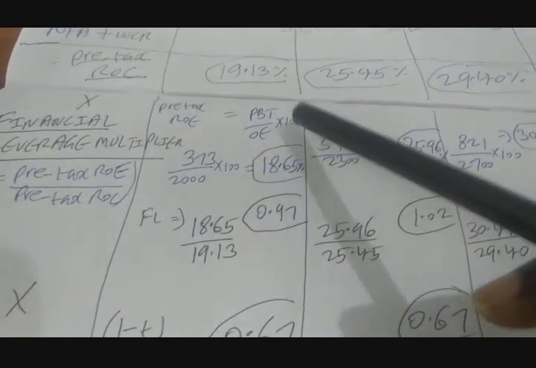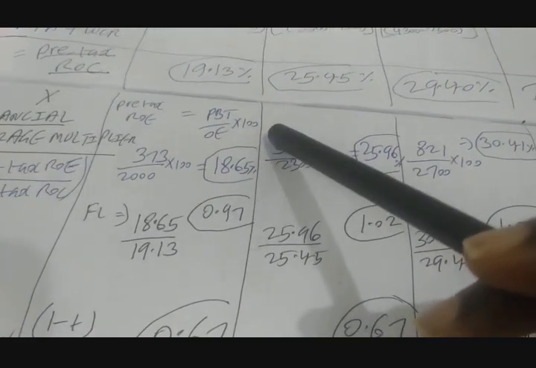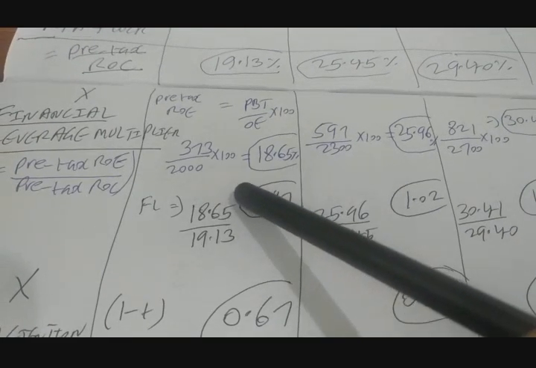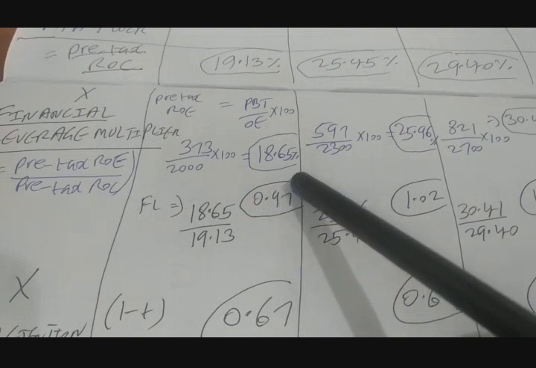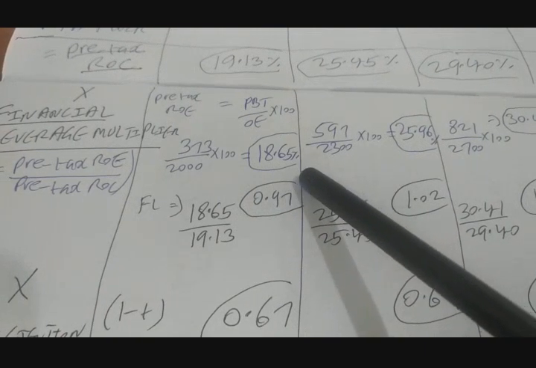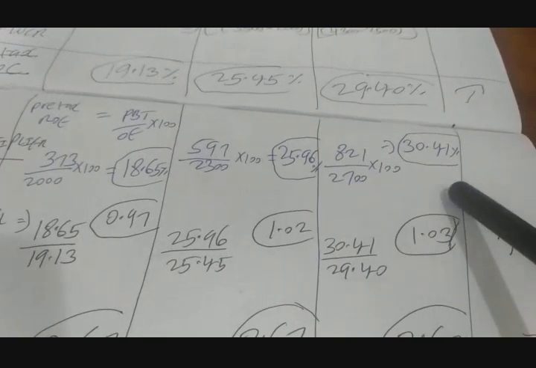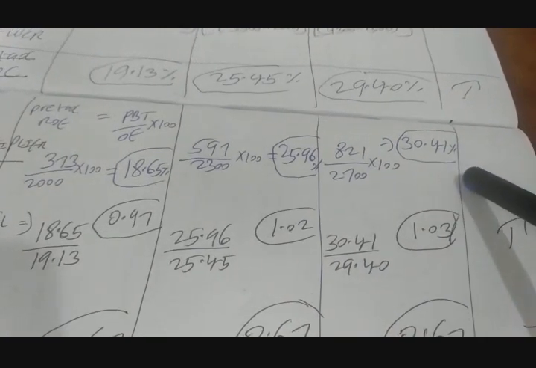The formula is PBT by OE multiplied by 100. So for the first year it is 373 by 2000 multiplied by 100. That gives us 18.65%. For the next year it is 25.96%. For the latest year it is 30.41%, right?